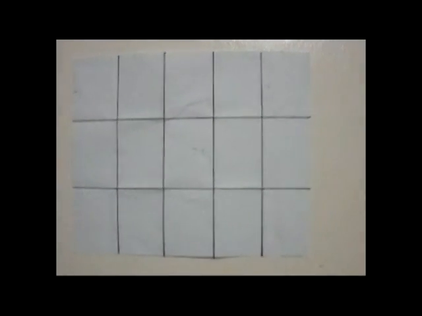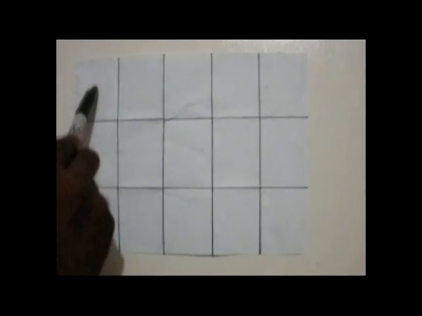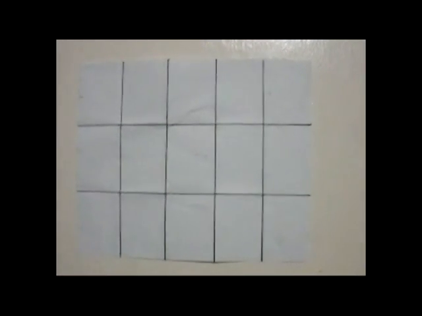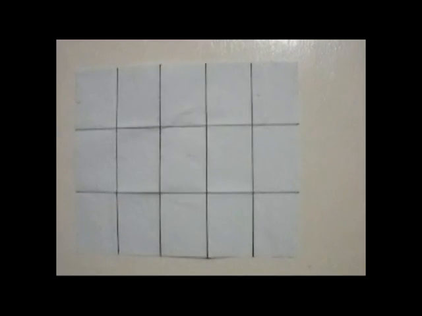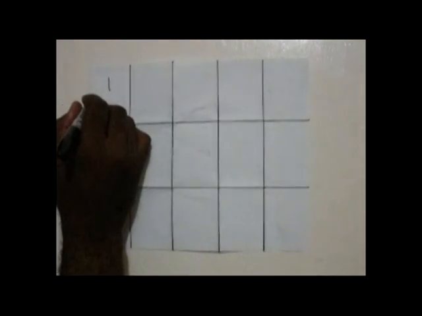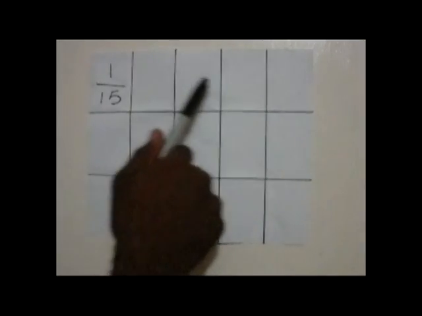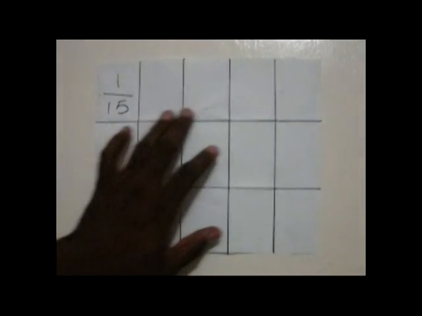Well, the question is then, what fraction is this piece? Okay, I heard you. It is 1 out of 15. Good. So each piece is 1 out of 15. Now, question. How many 1 out of 15s make 1/3?